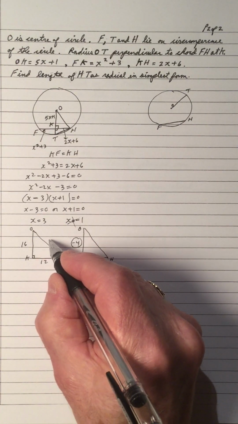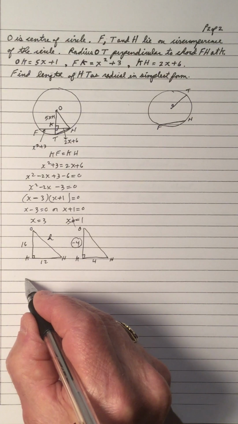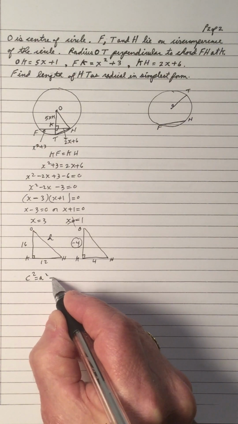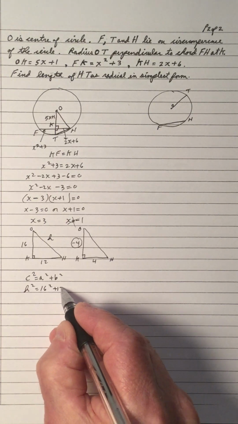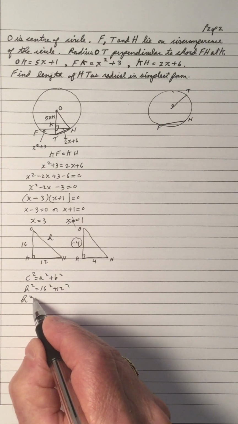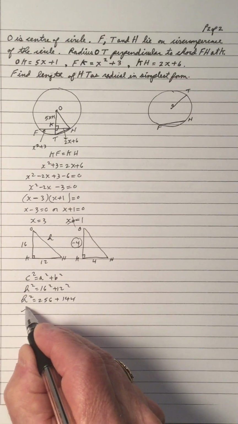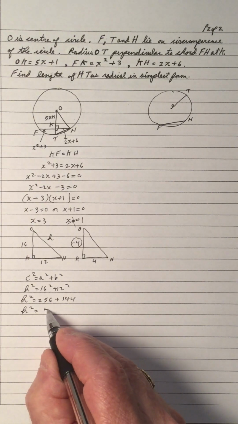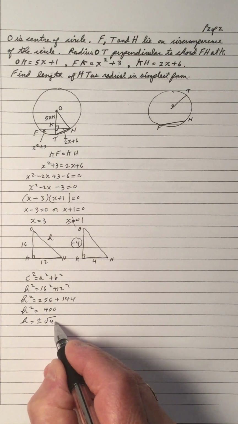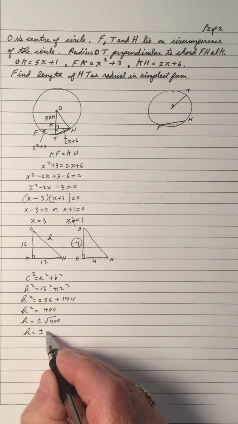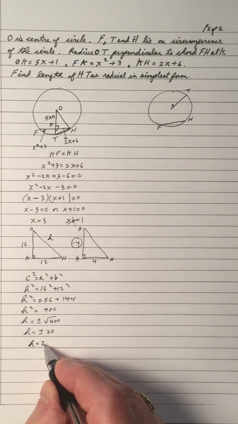So let's call this another letter. Let's call this H. And let's go right here. So we have c squared is a squared plus b squared. So h squared is the hypotenuse, 16 squared plus 12 squared, a and b. 16 squared is 256. 12 squared is 144. H squared, if you add them together, you get 400. So h is equal to plus or minus the square root of 400. So h is plus or minus 20. And because it's dealing with a length, h is 20.